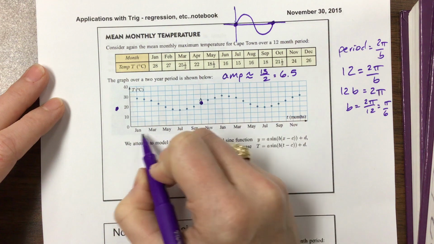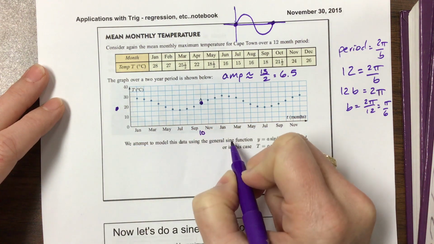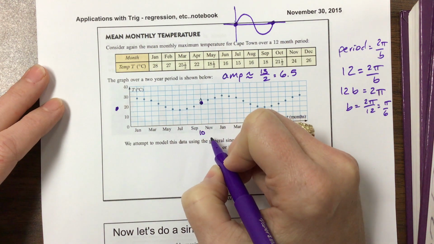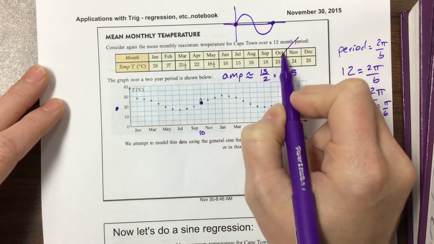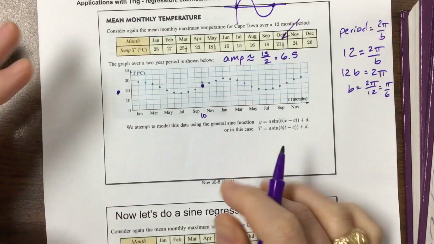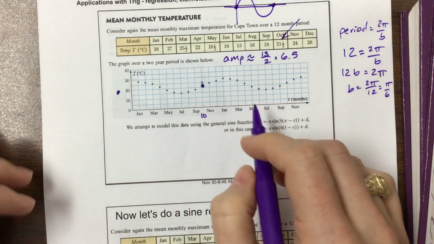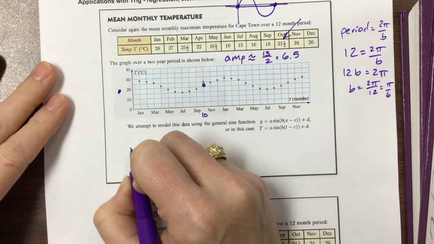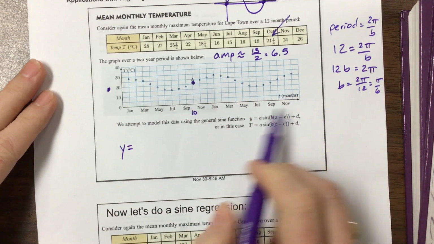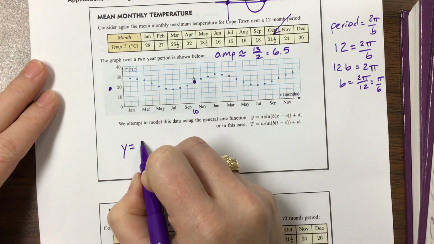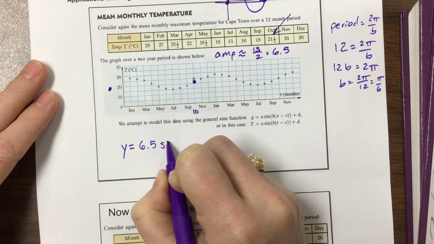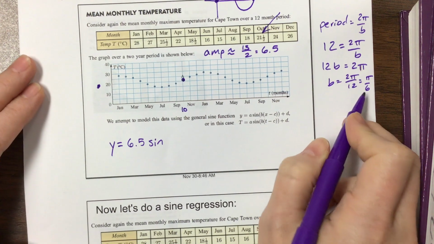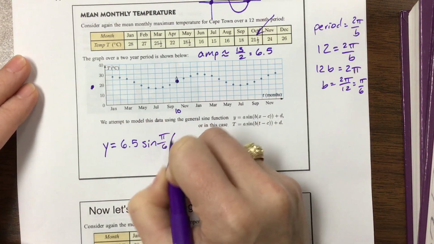September is the 9th month, so this moved 10 places to the right, and then it went up. It went up about 21.5. Once again, these values aren't perfect, so our equation may not be perfect, but roughly our A value, our amplitude, is about 6.5 times a sine curve, and our B value was pi over 6 times x.